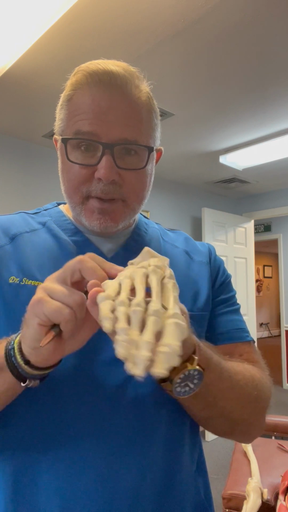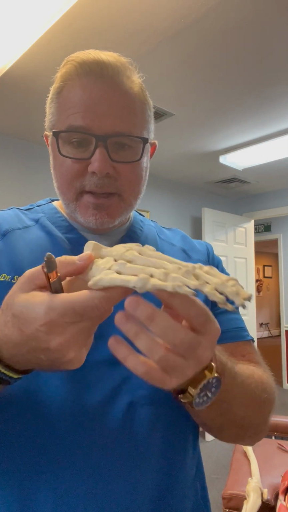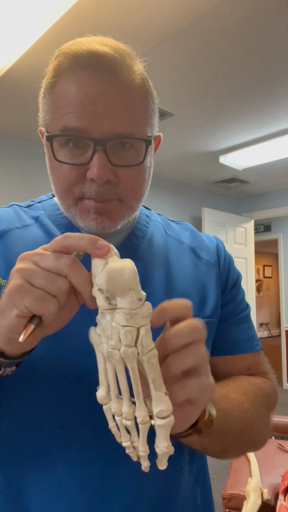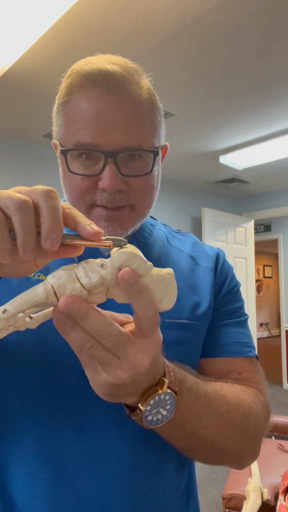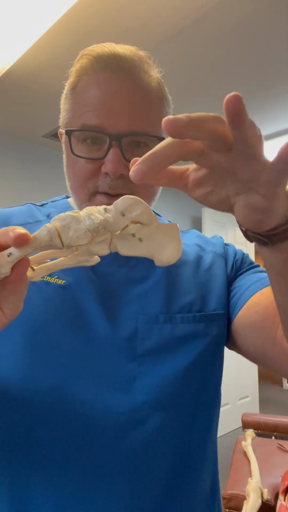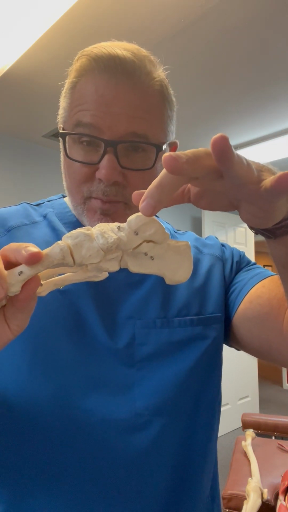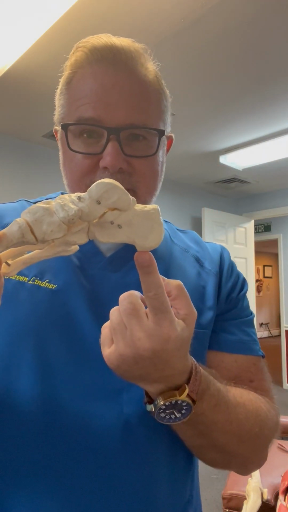We could look at it from different perspectives. That's the medial perspective, and this is the lateral perspective. This would be looking at it superiorly, looking straight down. You can see that highest bone right there is the talus. That's going to articulate with the distal ends of the fibula and tibia, where you have your lateral and medial malleolus. And then there's your calcaneus.